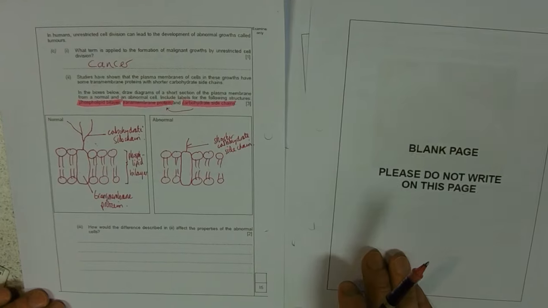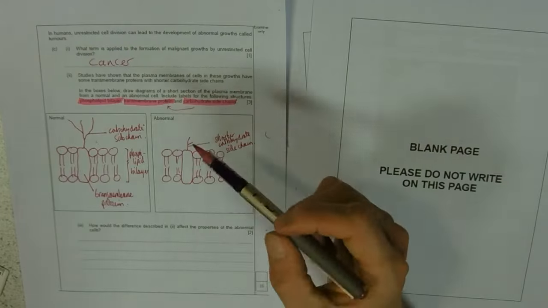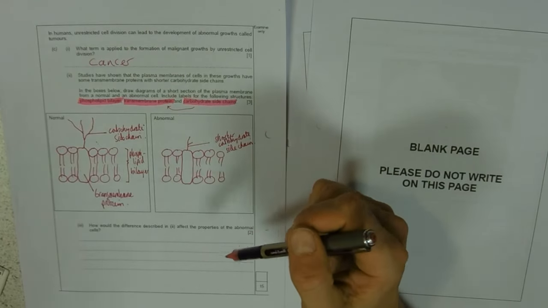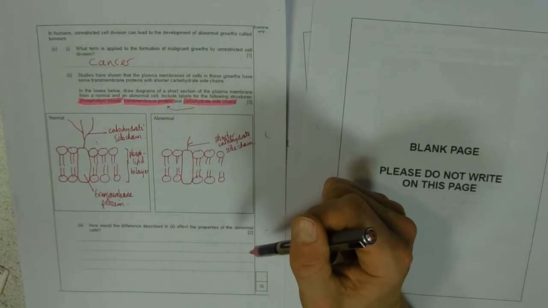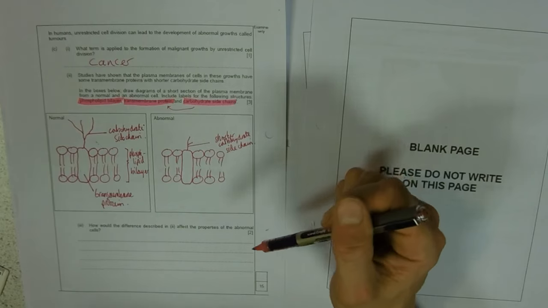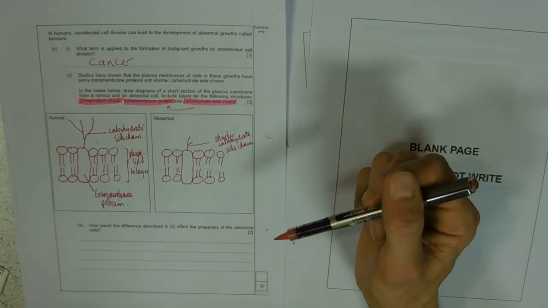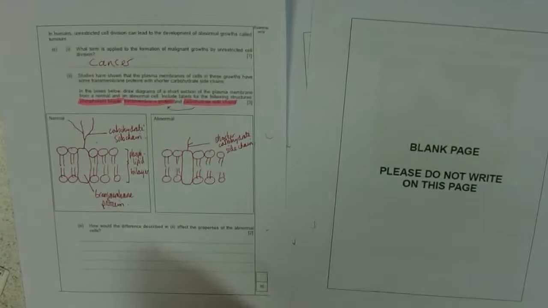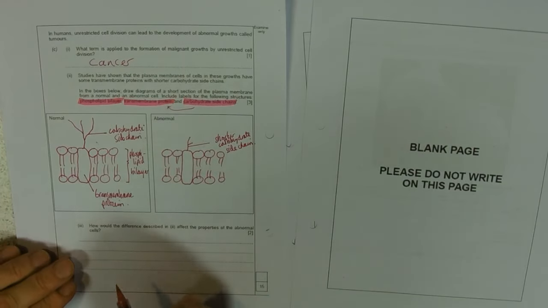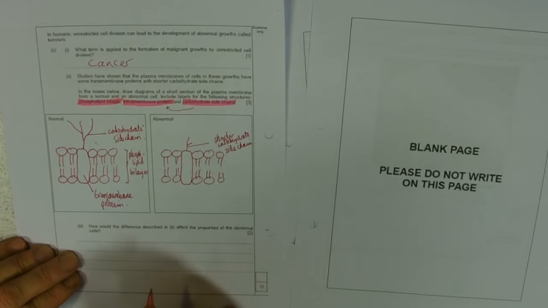If you did this in the tower room, it was easy because there was a big poster up showing exactly what you needed. How would the difference described in 2 affect the properties of the abnormal cells? Right, well, you might not know much about cancer at all, but just go with what you do know. So this is things like remembering that these carbohydrate side chains are to do with cell recognition, cell signaling, communication, that sort of thing.